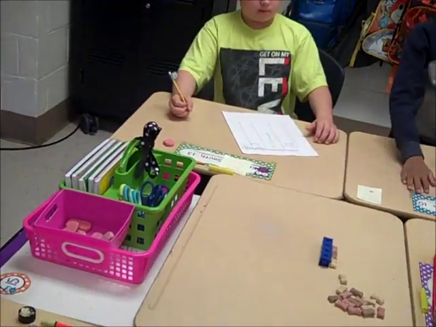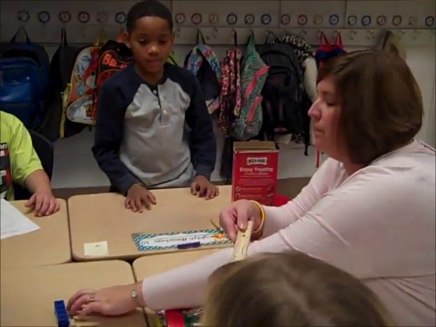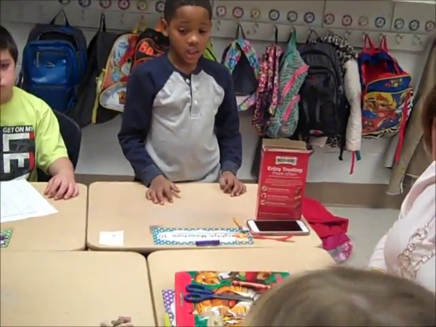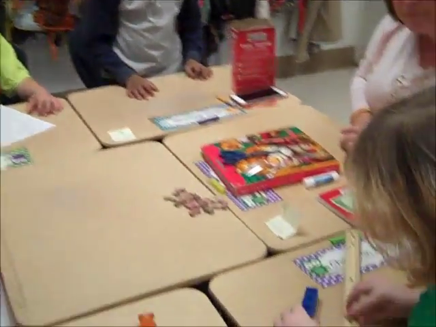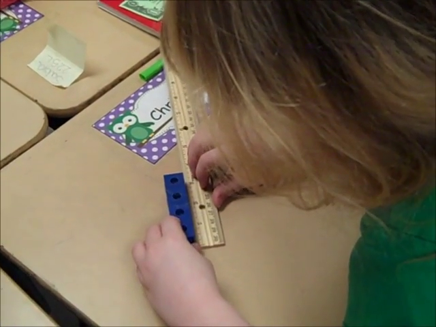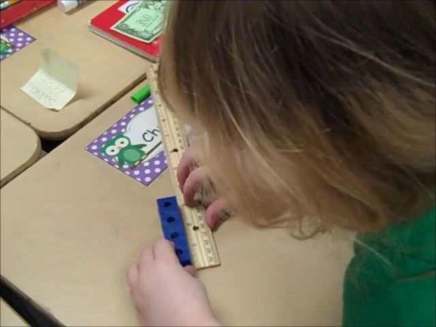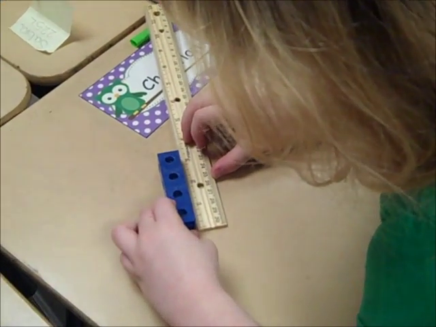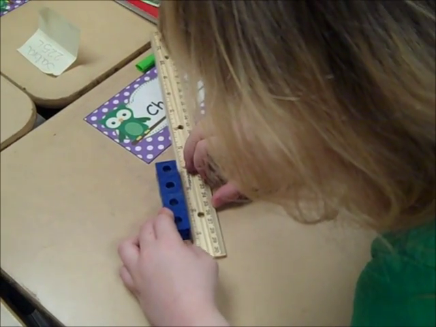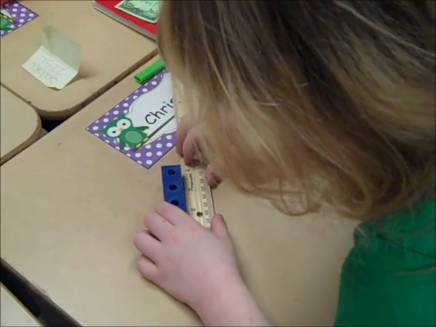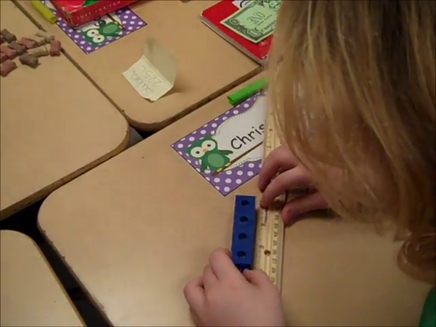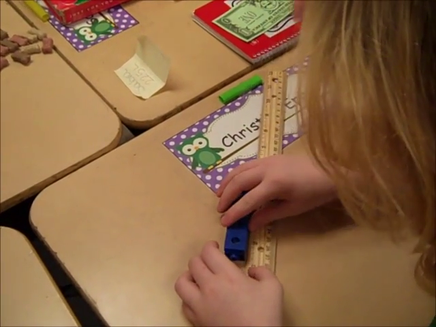Okay, so now let's do some inches. Sabra? Okay. She didn't start from the 1. Oh, he's saying that you didn't start with the 1. What are you measuring? Blocks. Yeah, but what's the inches that you're measuring?